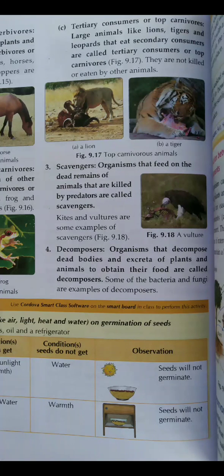Next is tertiary consumer or top carnivore. Large animals like lions, tigers and leopards that eat secondary consumers are called tertiary consumers or top carnivores. They are not killed or eaten by other animals. Next up we have scavengers. Organisms that feed on the dead remains of animals that are killed by predators are called scavengers. Kites and vultures are the examples of scavengers. Now we have decomposers. Organisms that decompose dead bodies and excreta of plants and animals to obtain their food are called decomposers. Bacteria and fungi are the examples of decomposers.